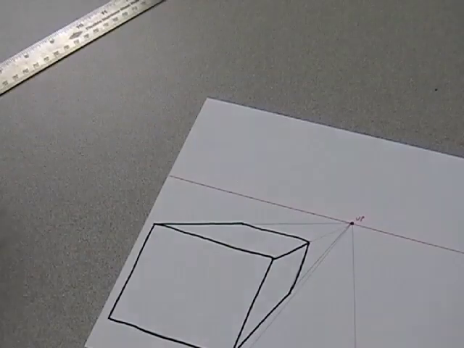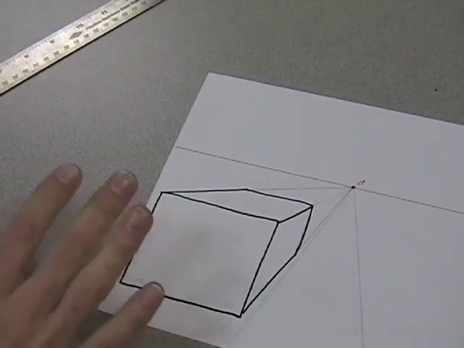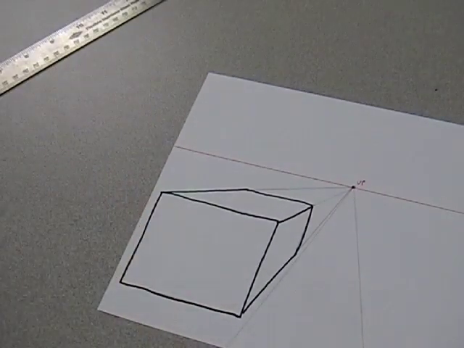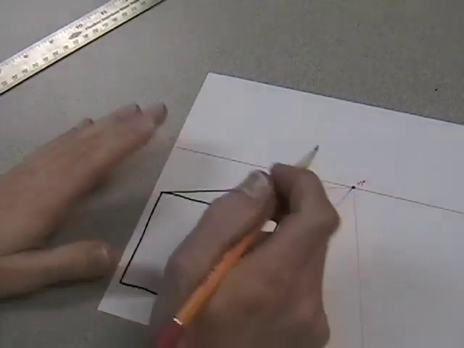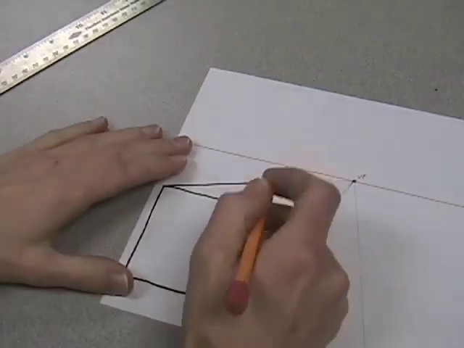Now, let's say I wanted to turn this into a house by adding details like a window, doors, that kind of stuff. Here's the rule. Anything that goes away from you gets smaller and therefore goes back to the vanishing points. So what I can do, and now I'm going to stop using the ruler so you have to forgive me, okay?